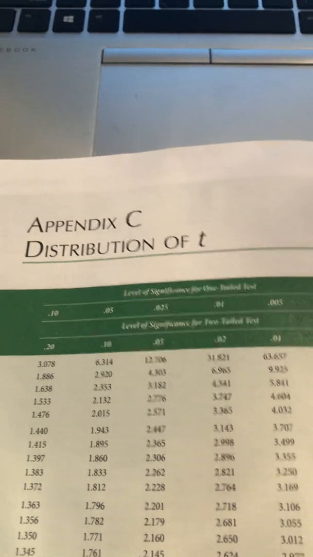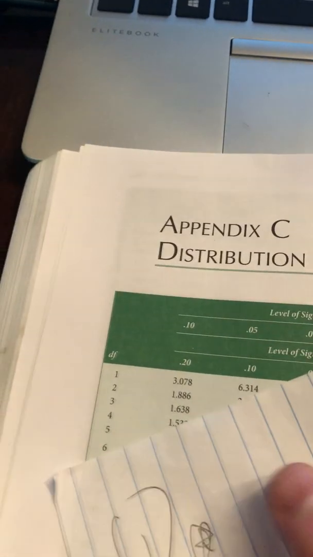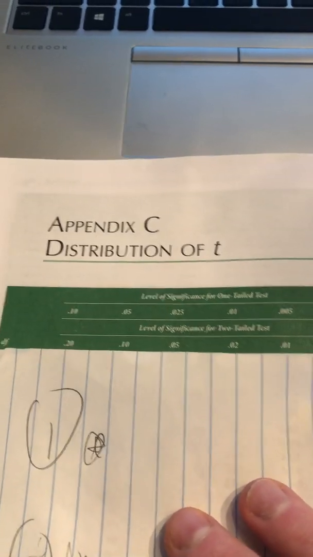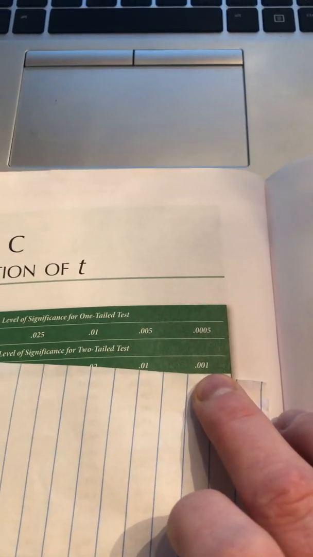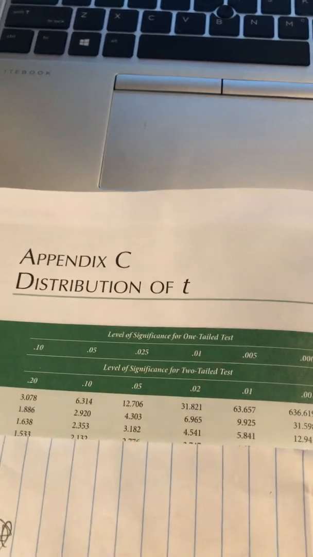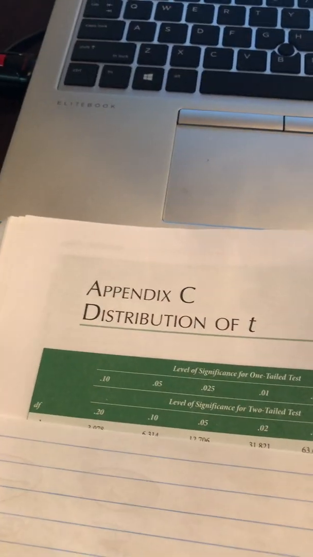Let's scooch on back to Appendix C of the book, and let's get used to reading the t-table. The first thing you want to look at is what is your level of significance? Are you using a one-tailed or a two-tailed? Well, we're using a two-tailed, and we're using a significance level of 0.001. The most stringent we have, that's the 99.9% confidence level. So we have our degrees of freedom, 4856.